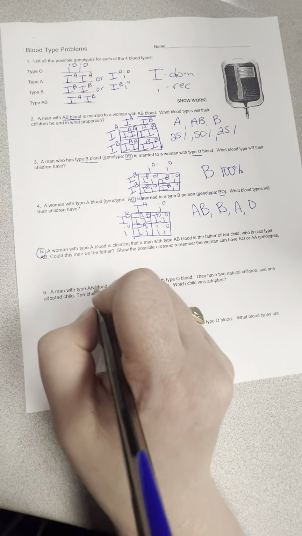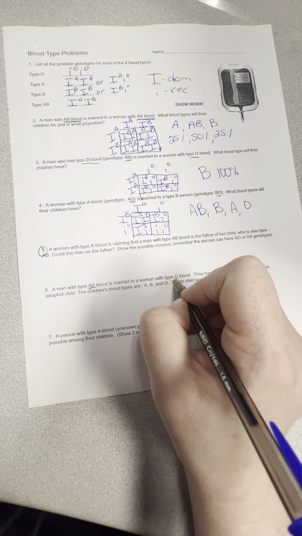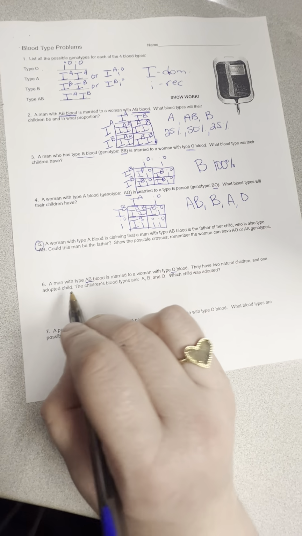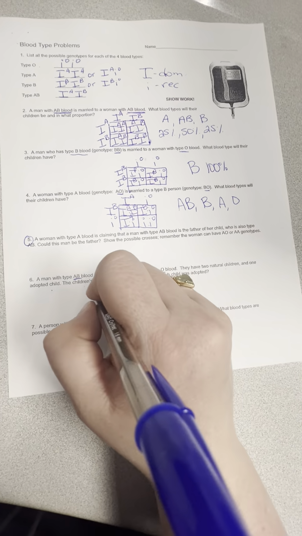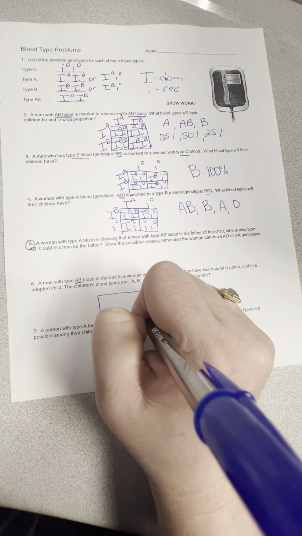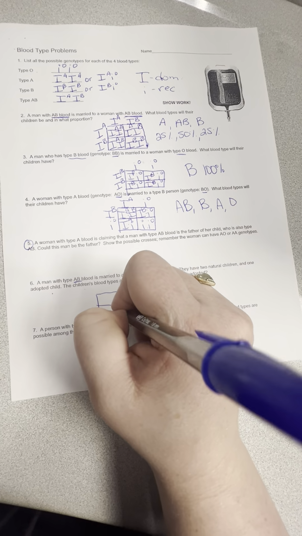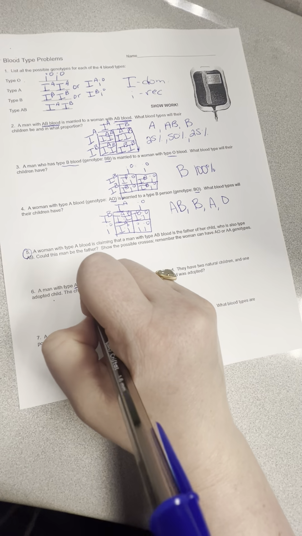So 6 is a man with type AB married to a woman with type O. They have 2 natural children and 1 adopted child. The children's blood types are A, B, and O. Which child was adopted? Let's go and fill that in. So the man is type AB.